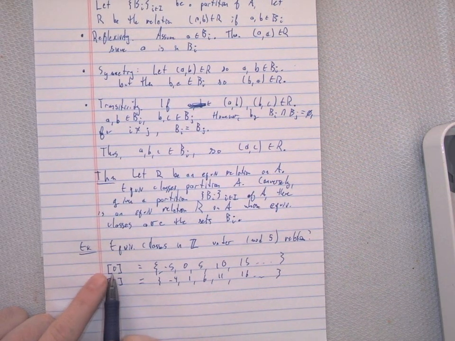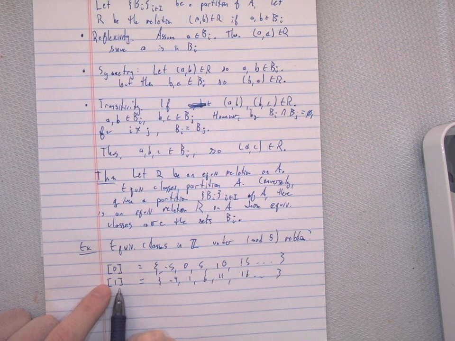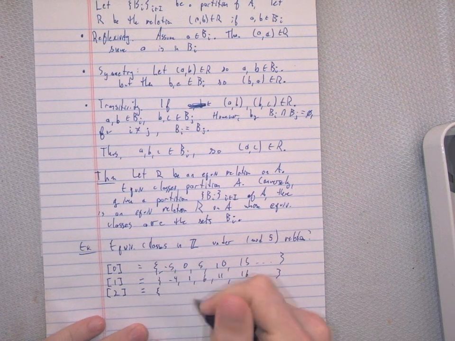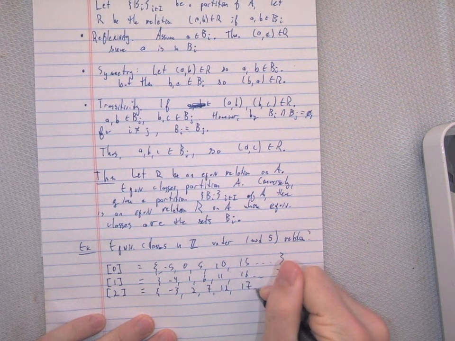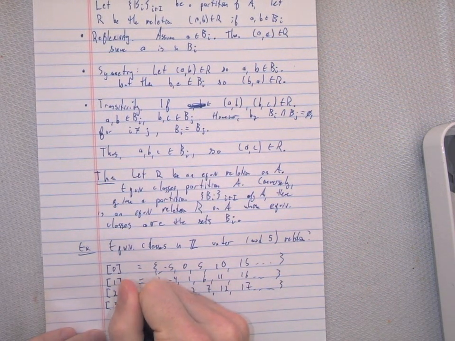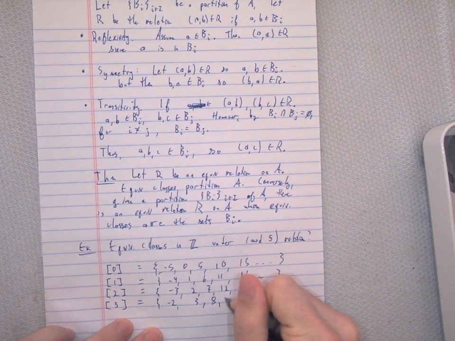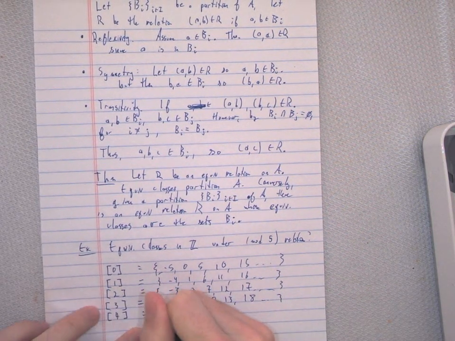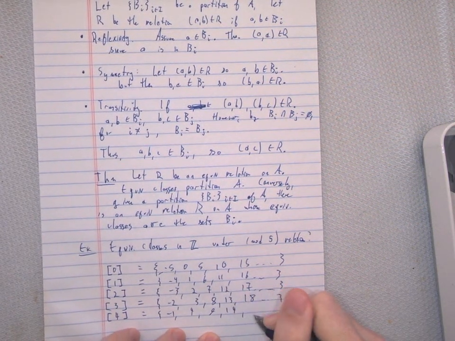These are all the things that are congruent to 0 modulo 5, in other words, divisible by 5. Here are all the integers with remainder 1 when divided by 5. If you look at 2, you have -3, 2, 7, 12, 17, etc. The equivalence class of 3 looks like -2, 3, 8, 13, 18. And lastly, the equivalence class of 4 looks like -1, 4, 9, 14, 19, etc.